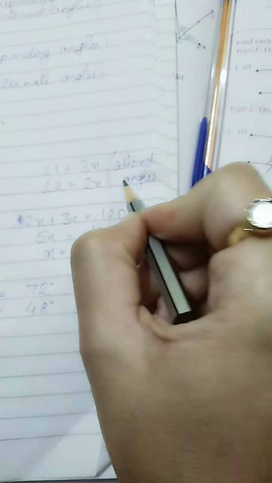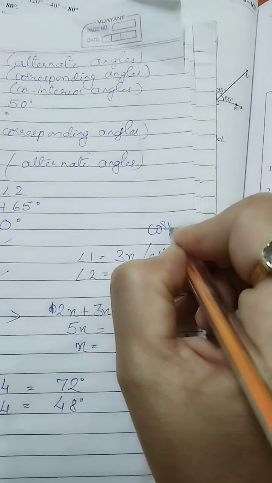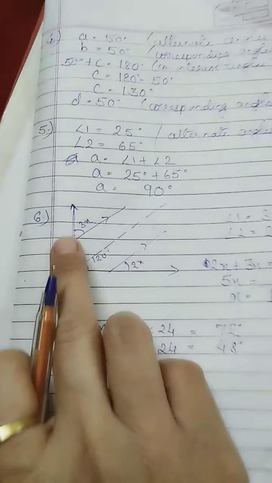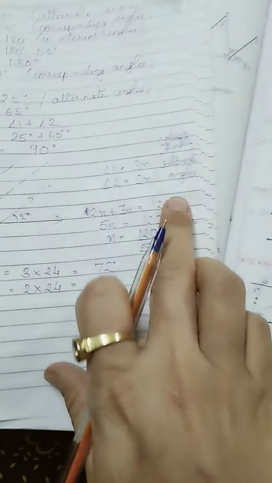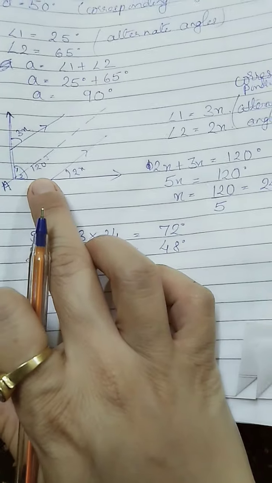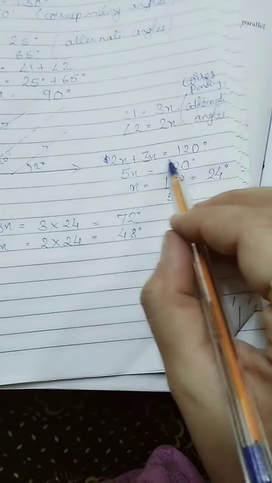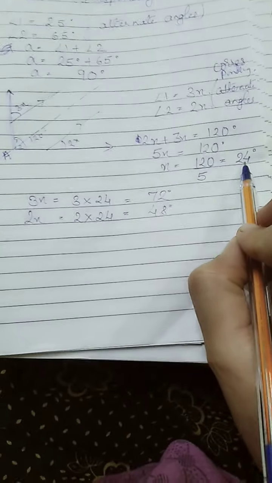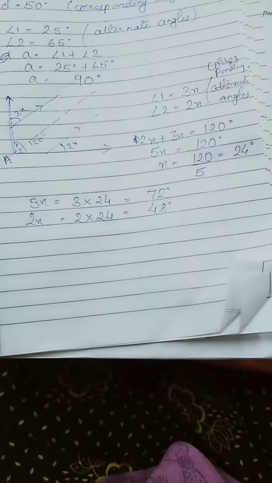Sorry, by mistake I have written this. They are corresponding angles. So angle 1 is equal to 3x. Similarly, angle 2 is equal to 2x because they are corresponding angles. And you can see that 120 is the sum of 1 and 2. So 2x plus 3x equals 120. So 5x equals 120 and x equals 24 degrees. Then we will calculate 3x, that is 3 into 24, and 2x, that is 2 into 24.